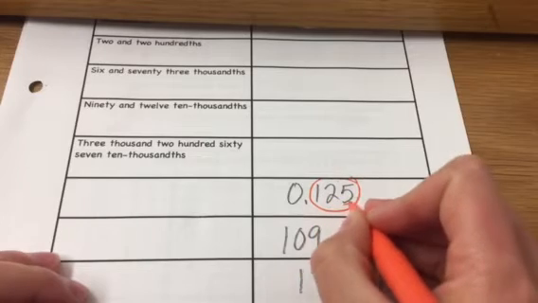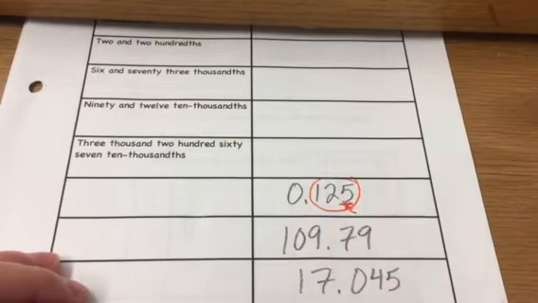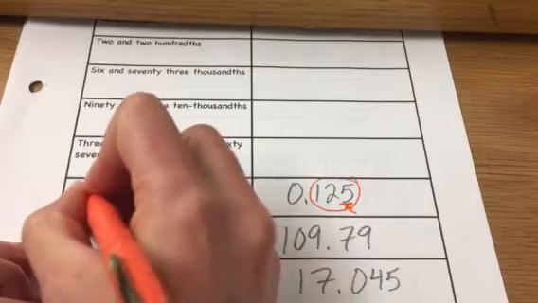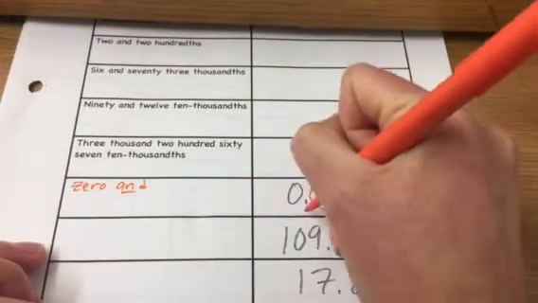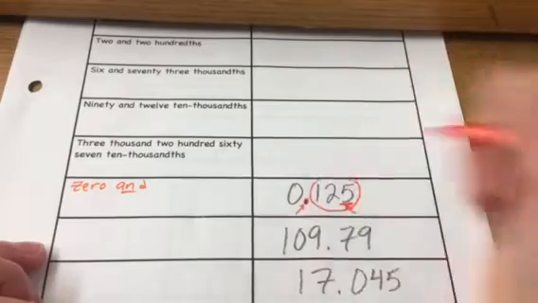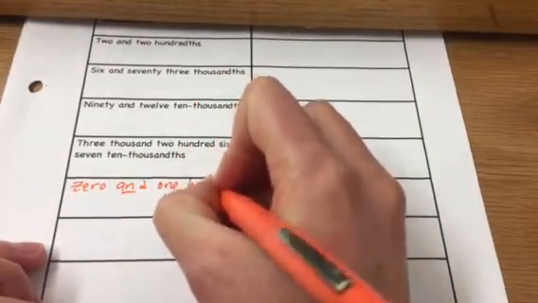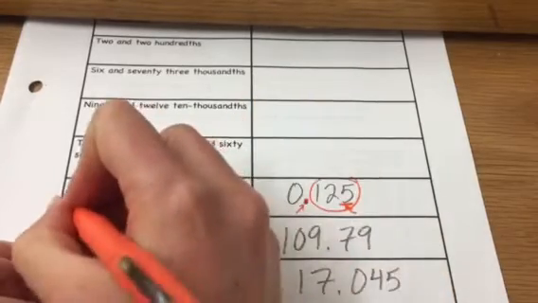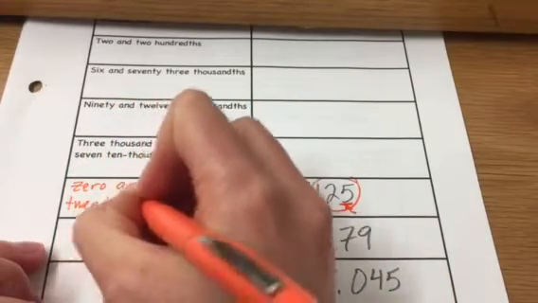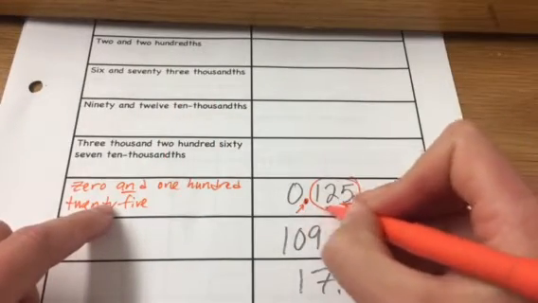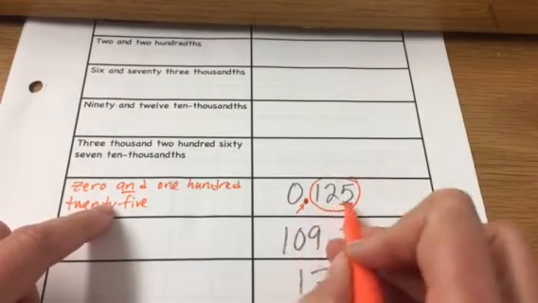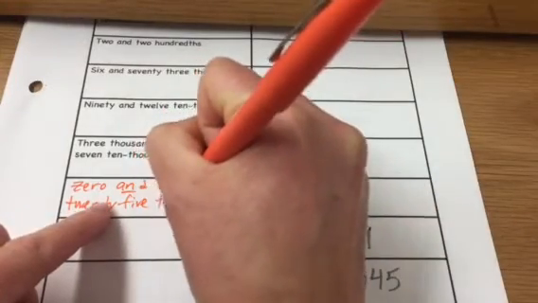Tenths, hundredths, thousandths. So this is going to be 0 and, remember your decimal is and, 125. So I say it just like a whole number, 125, and it's tenths, hundredths, thousandths.